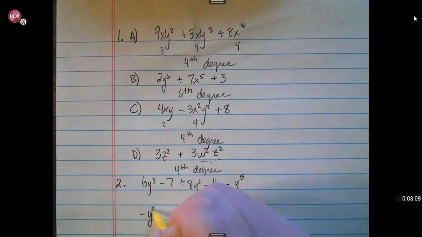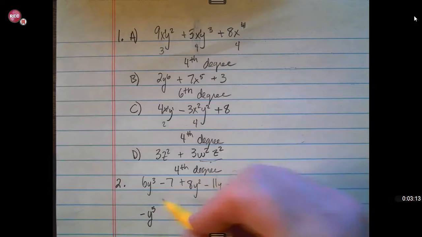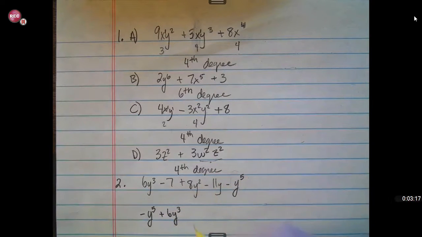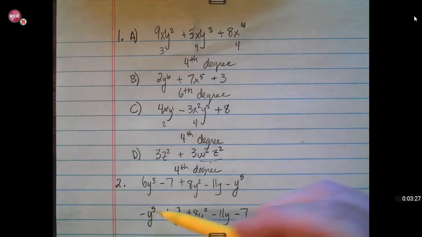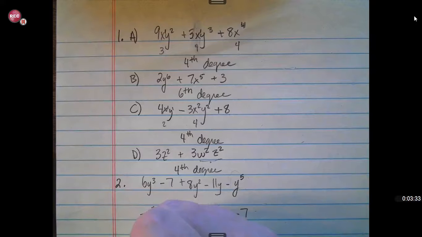Minus y to the fifth. There is no fourth degree term. There is a third degree term. So plus 6y to the third plus 8y squared minus 11y minus 7. And then we can check it. 4, 3, 2, 1, 0. That's the ticket. Okay.